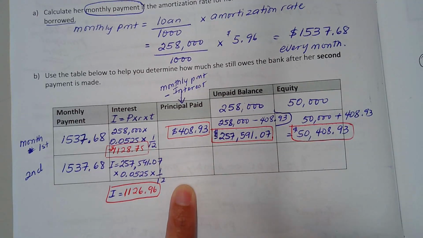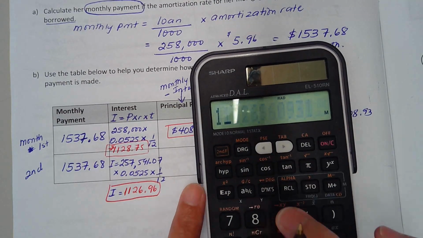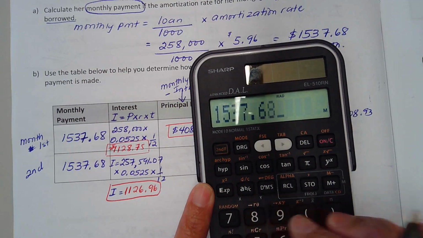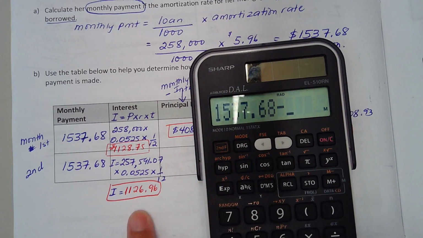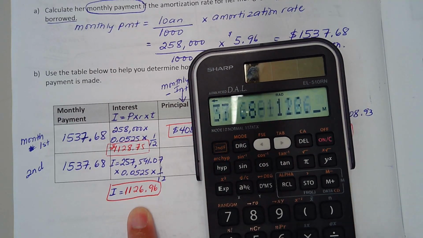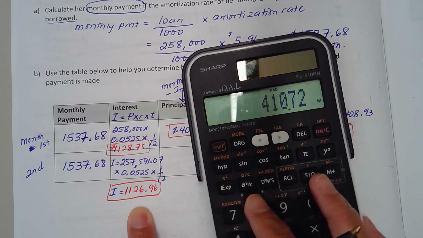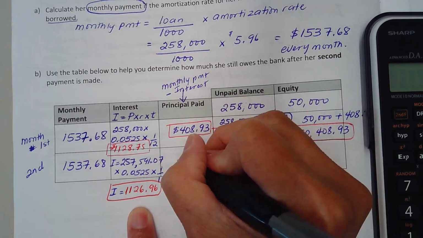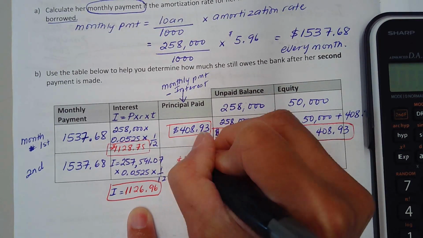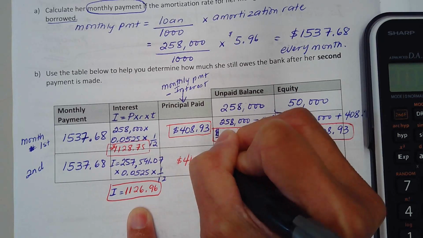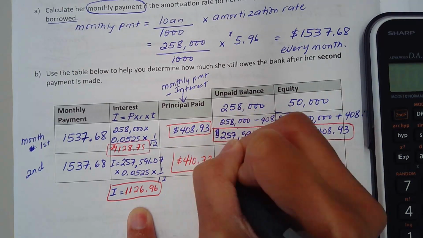So this one would be $1,537.68 minus the interest. So it's going to be $410.72.